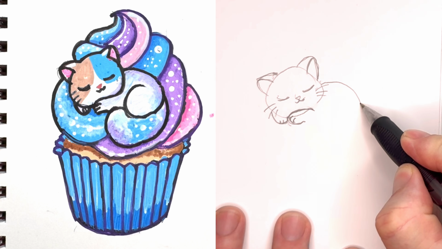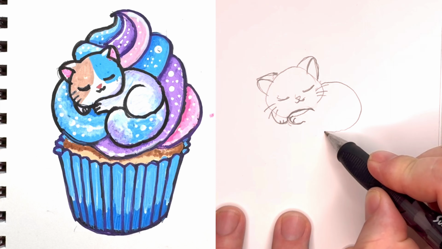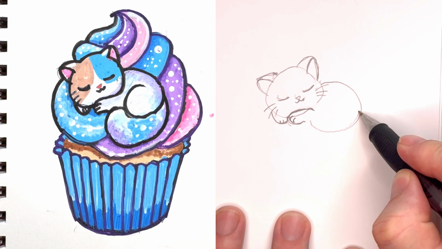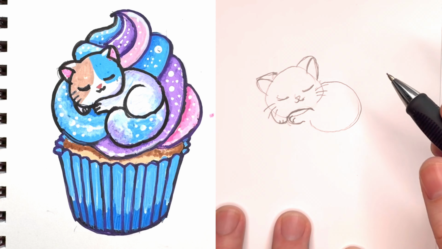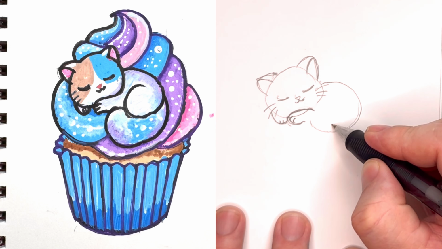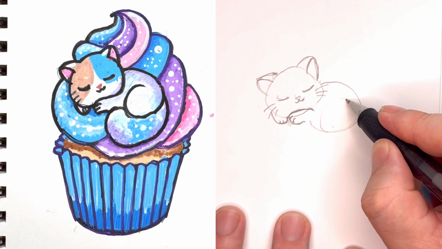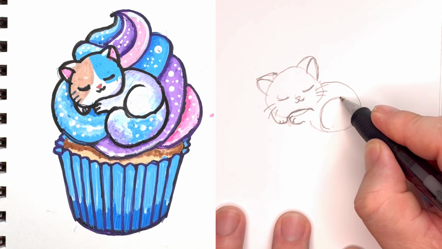Now here's the shape of the body. Now that makes its little hind leg.